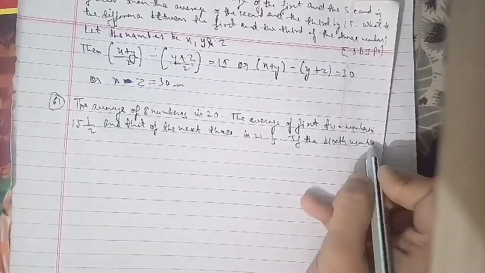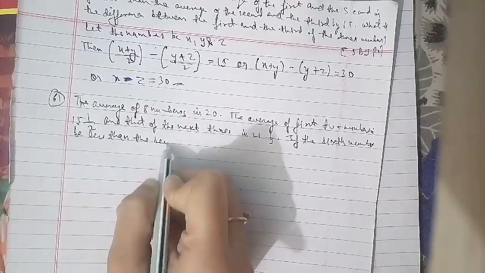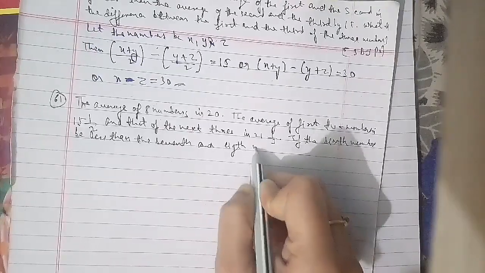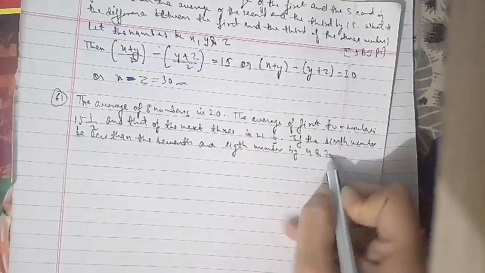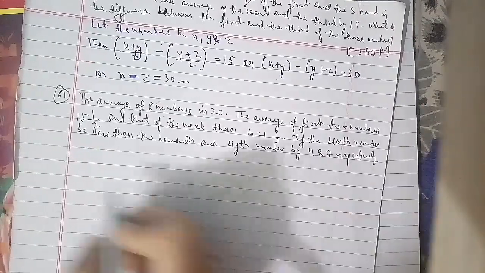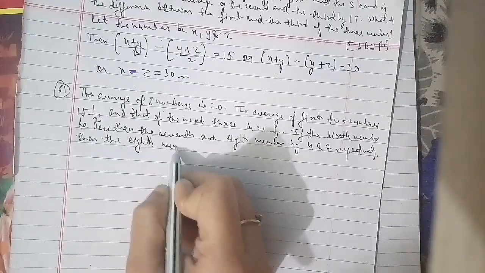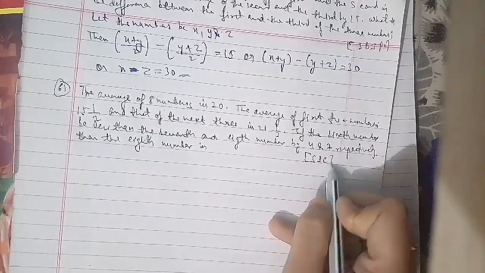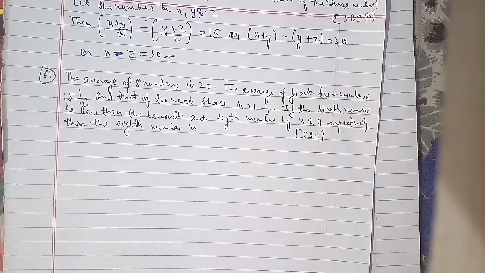If the sixth number is less than the seventh and eighth numbers by 4 and 7 respectively, then the eighth number is. This has been asked in your SSC examination paper. The options are 18, 22, 25 and 27, and that is also an important one. So let's go ahead.